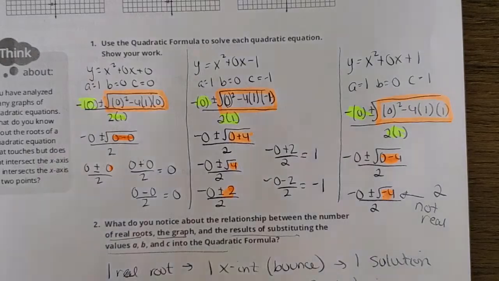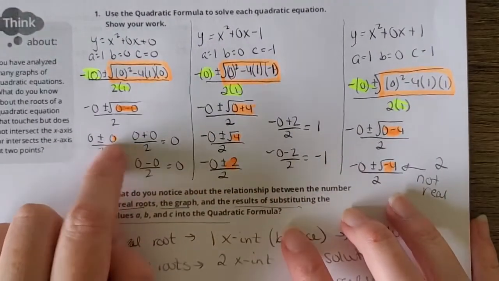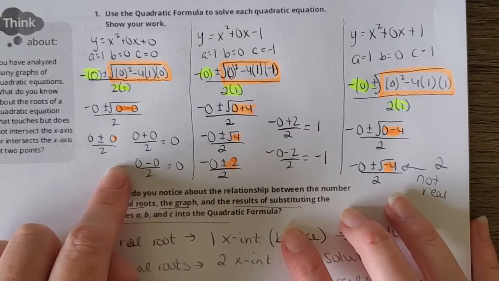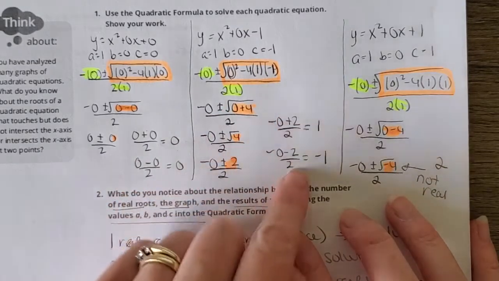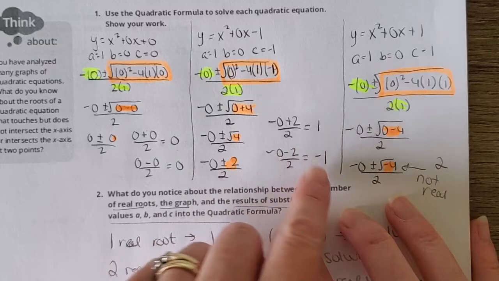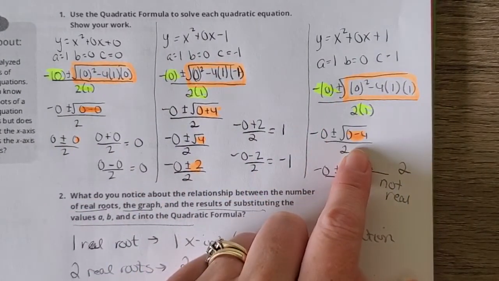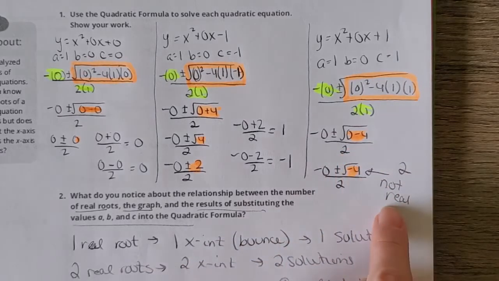And if we think about what that means, when you add or subtract 0 from a number, you get the same result whether you add or subtract 0, which is why you only get one answer. If you add or subtract a number other than 0, you're going to get two answers, one when you add and a different one when you subtract. And then over here, if you end up with a negative under the radical, then you end up getting not real solutions.